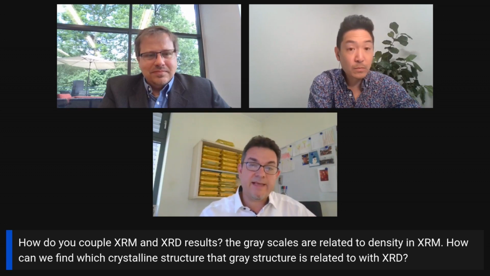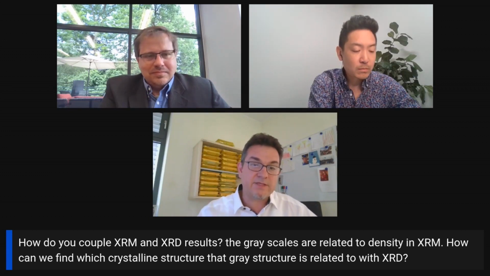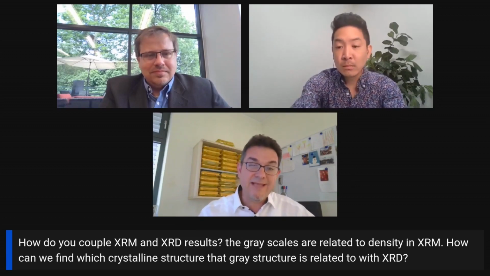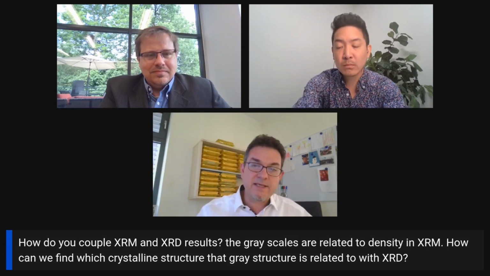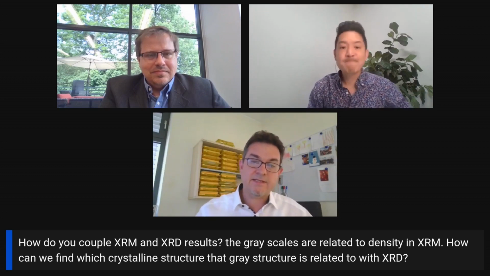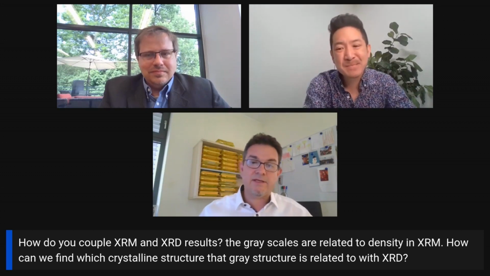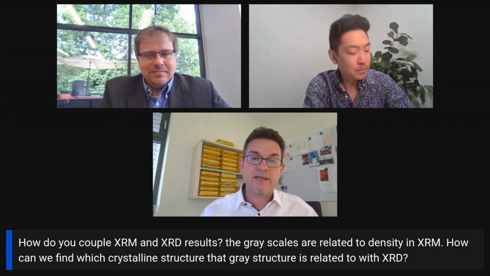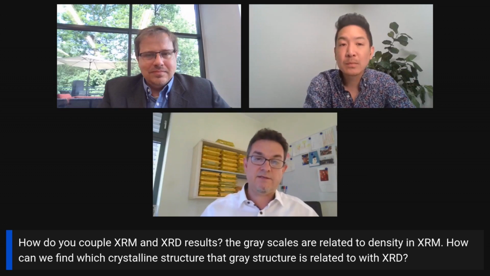But there can be tablets that consist, from an atomic standpoint, only of carbon. So there is no contrast at all, except, for example, cracks, pores, and inclusions. So it is not a magic tool, but it is certainly a very valuable and powerful addition to your lab. So a direct comparison between XRD and XRM is not as straightforward as you would think.